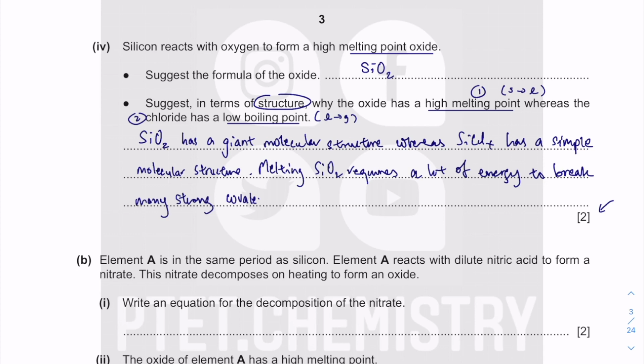So here for giant molecular structure, you need to break the strong covalent bonds between silicon and oxygen, whereas boiling, because they give us boiling point, so boiling SiCl4 only breaks weak van der Waals forces because you do not have permanent dipoles since SiCl4 is non-polar.